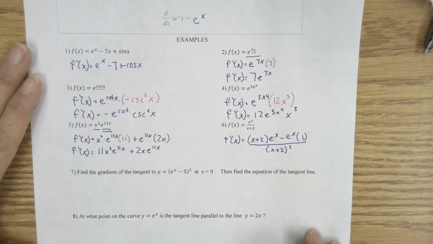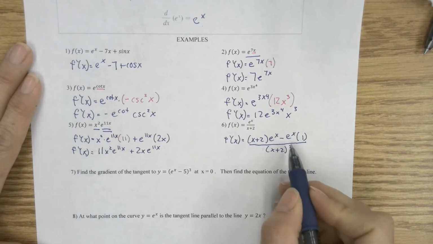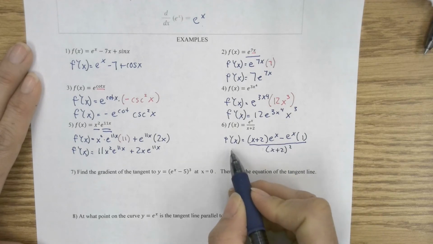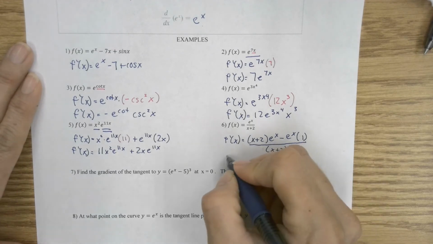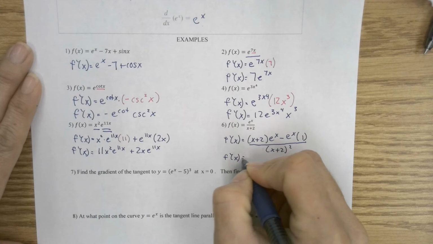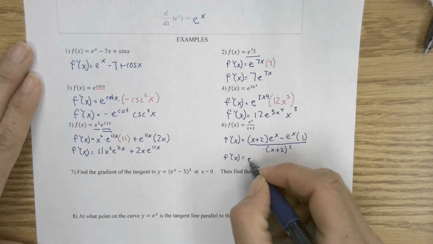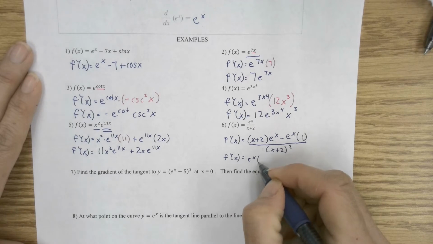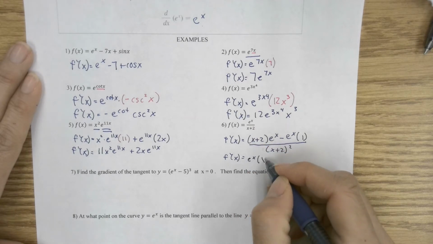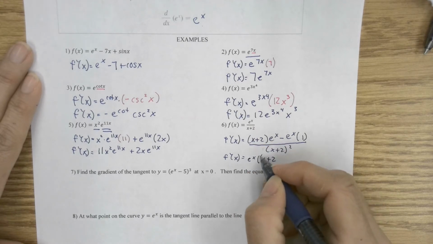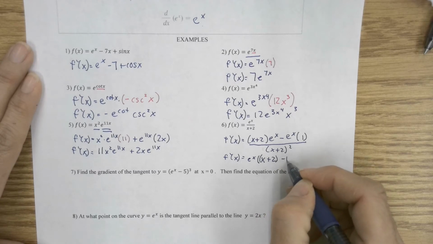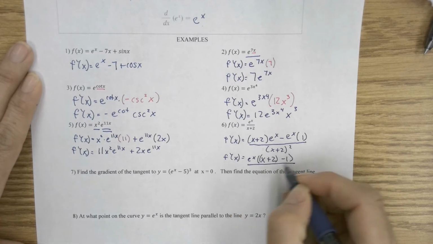Okay, so when you're cleaning this up, you've got a few options. If you want, you could factor e to the x out to the front, or you could distribute it. This isn't so bad to distribute if you want to distribute. I'm a fan of factoring it out, so I'm going to factor e to the x out to the front, and that leaves me with x plus 2 minus 1 all over x plus 2 quantity squared.